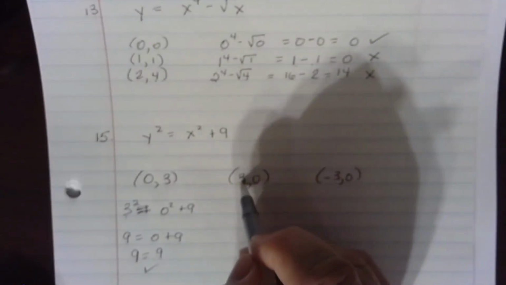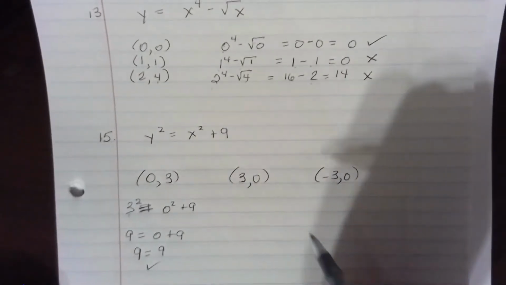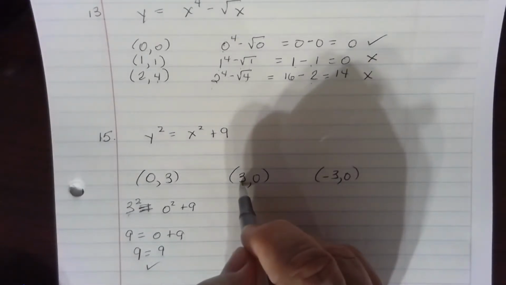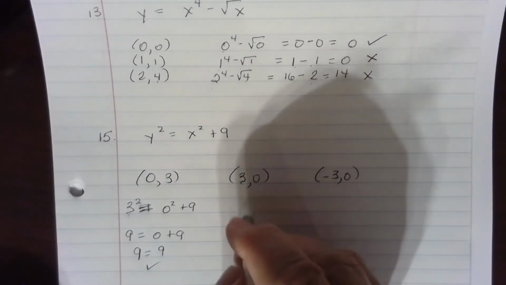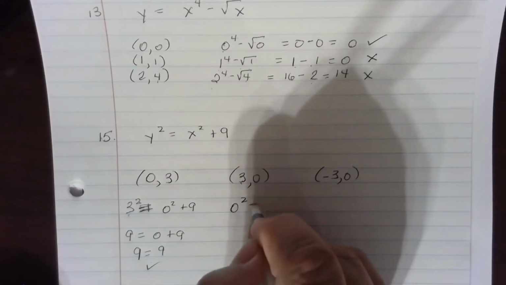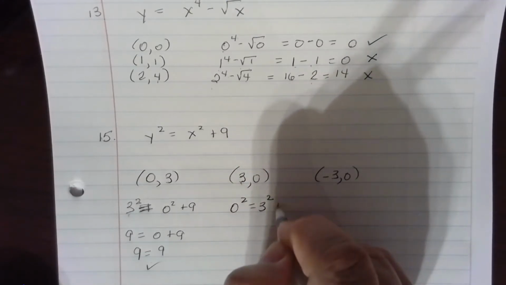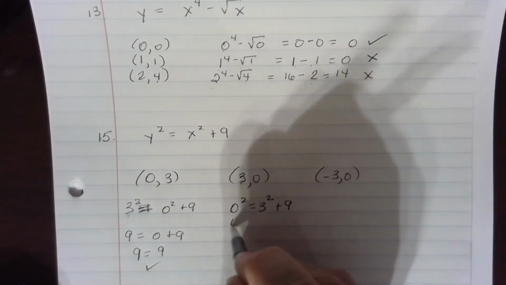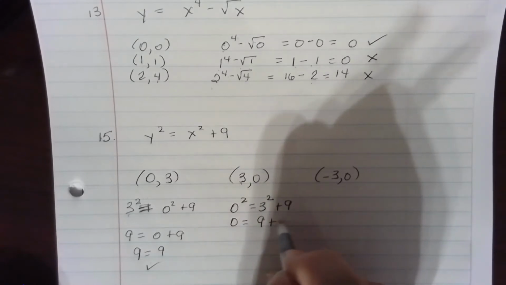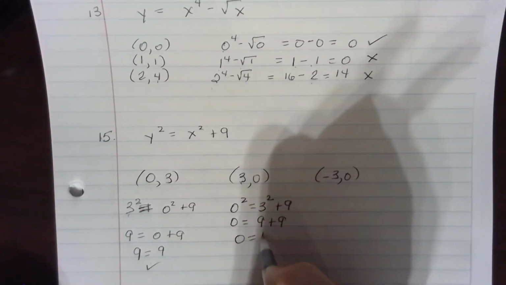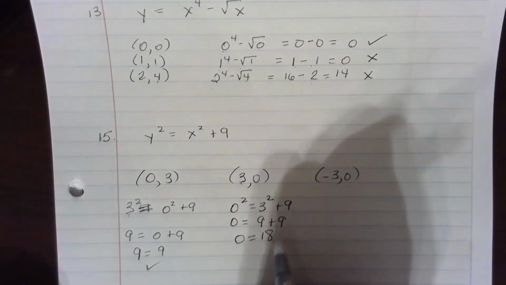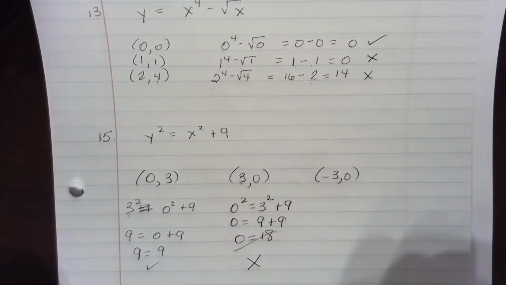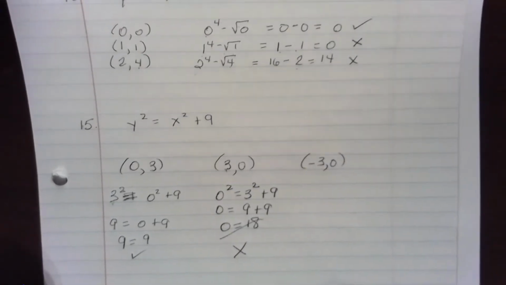Alright, so I'm going to try this one. So I fill in the 3 for the x and the 0 for the y. So that's 0 equals 9 plus 9. Well, you know 0 doesn't equal 18, so that one is not a point on the graph.